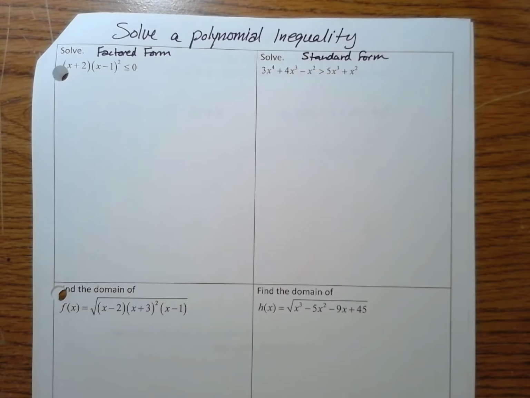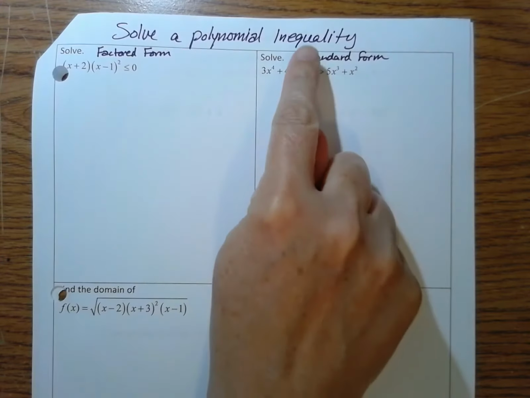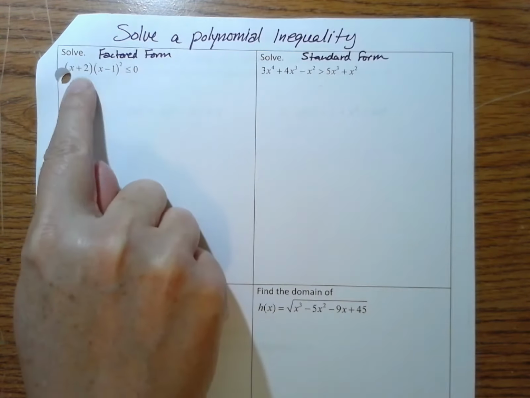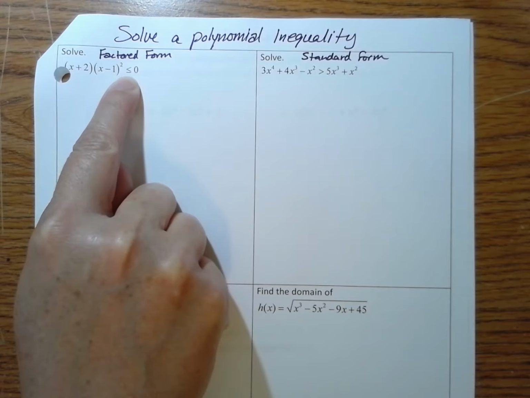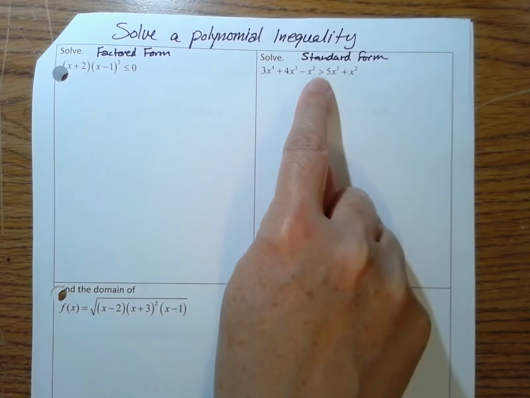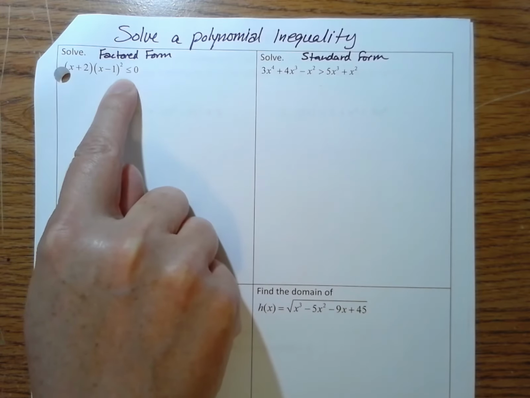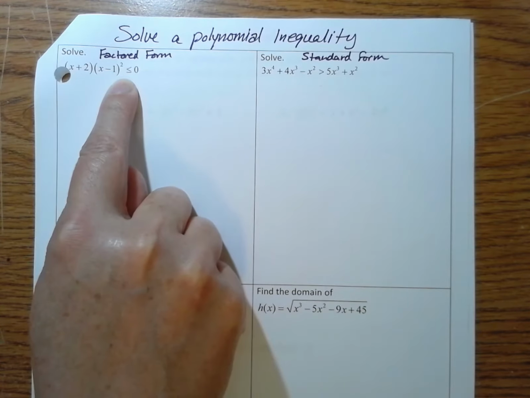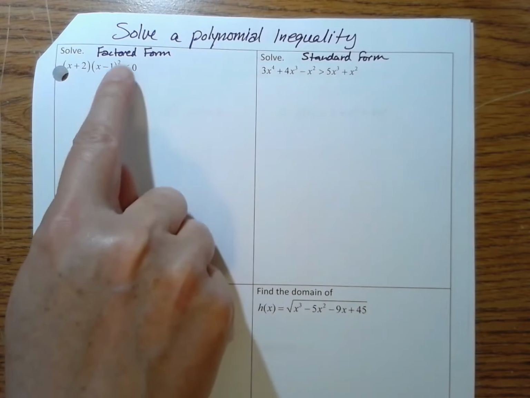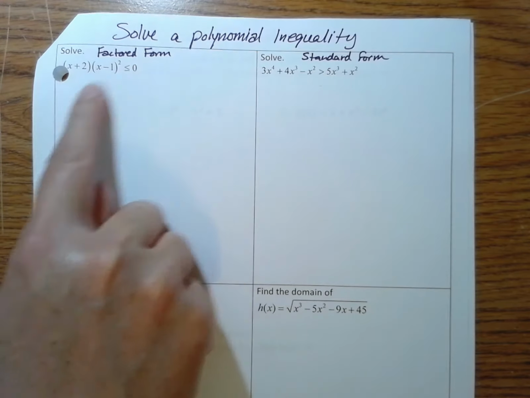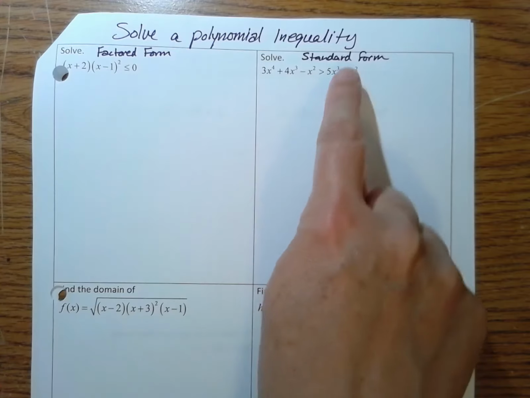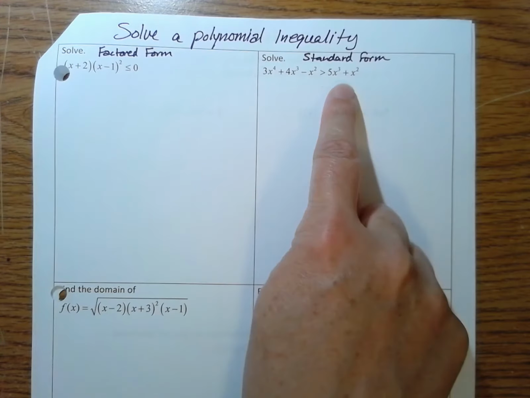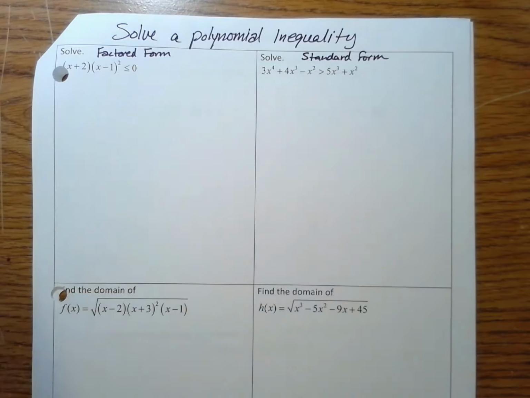Okay, in this video I'm going to show you guys how to solve a polynomial inequality. Now remember, an inequality is like an equation, only it's not going to say equal to, like you see in these two examples. You're going to notice greater than and less than symbols in place of the equal sign. We're going to look at two forms. We're going to start with an example showing factored form, like you see here, and then we're going to move on to the standard form where we're going to have to take a step to factor it.